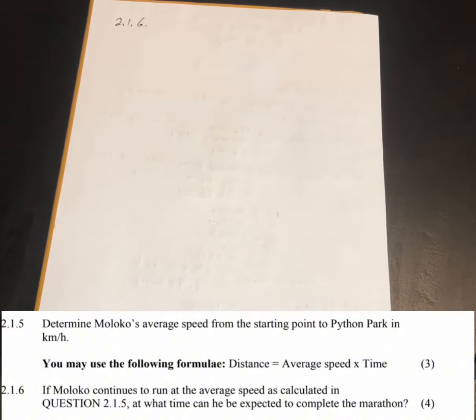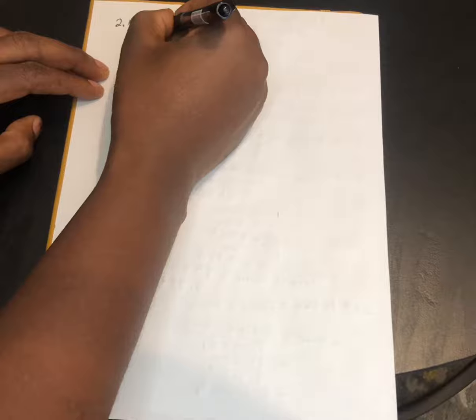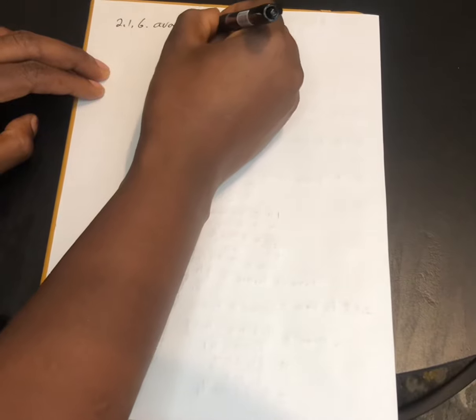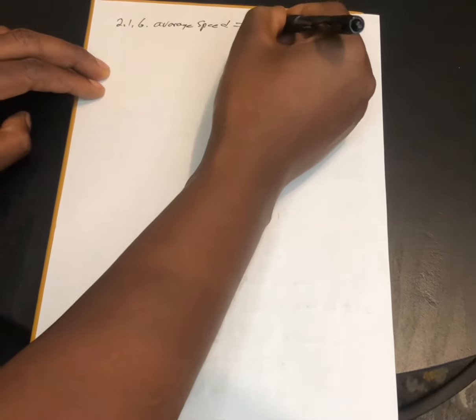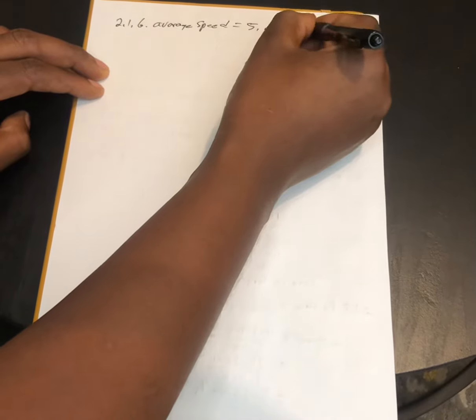And then the next question, which is 2.1.6. It says that if Mologo continues to run at the average speed as calculated in question 2.1.5, what time can he be expected to complete the marathon? Now they're saying this person is using the average speed calculated in the previous answer, which was 5.65 kilometers per hour. They're saying he's going to continue using the very same speed.